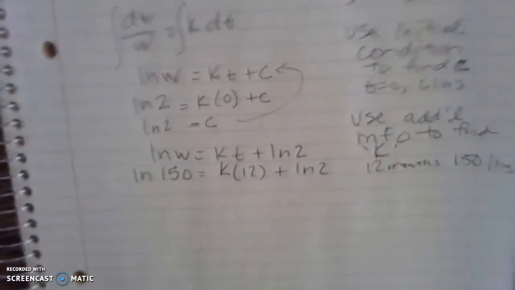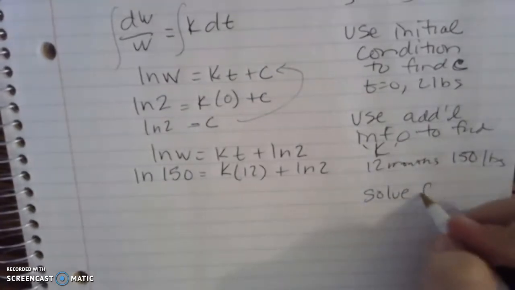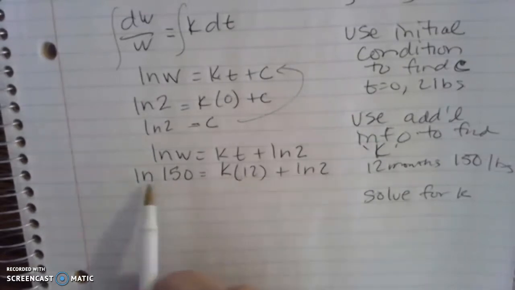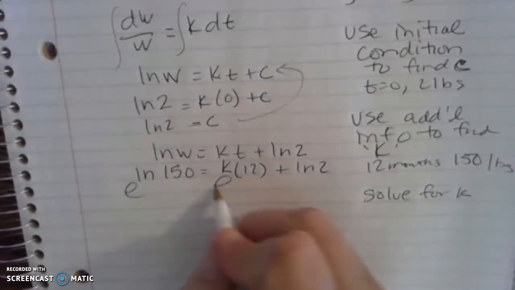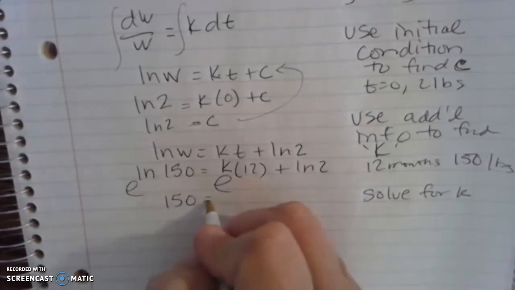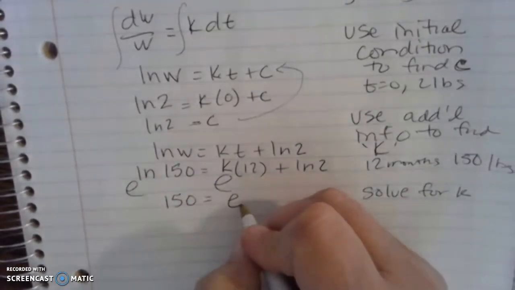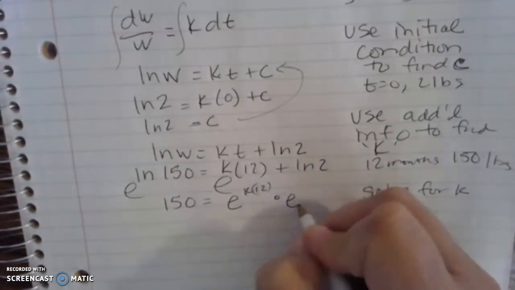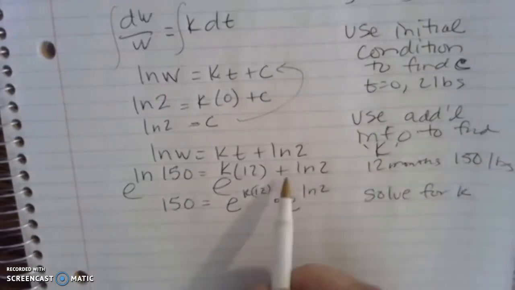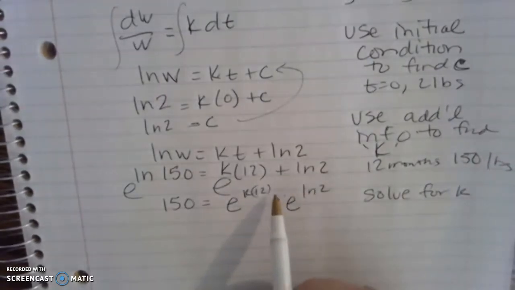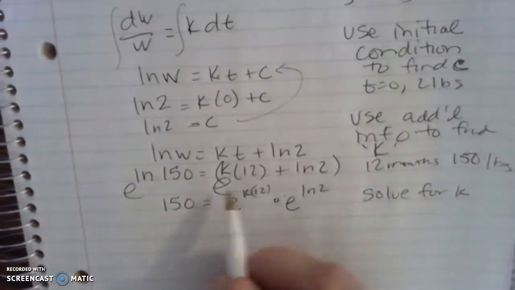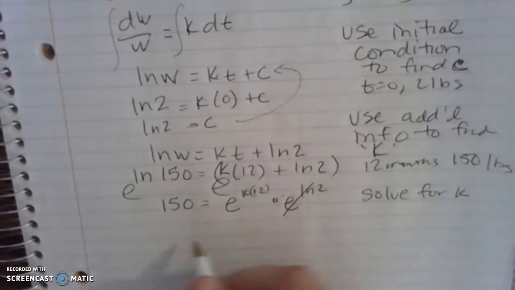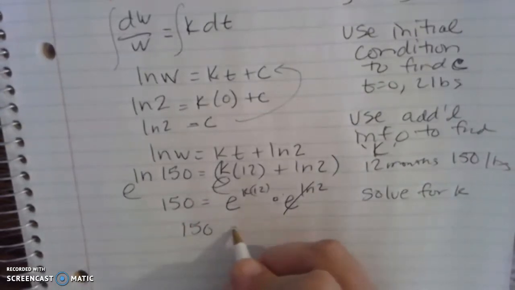Now we're going to start solving for k. To get rid of the natural logs, we're going to take e to both sides, and we're going to get 150 equals e to the k12 times e to the ln 2, because remember, when I have e to the something and there's a plus, I can change it to multiply, and then this cancels out, and I can now simplify this to 150.